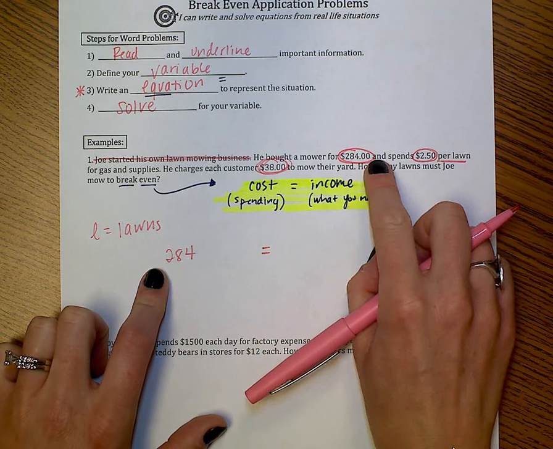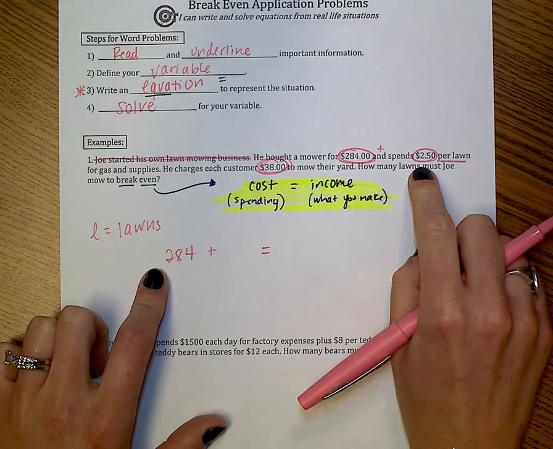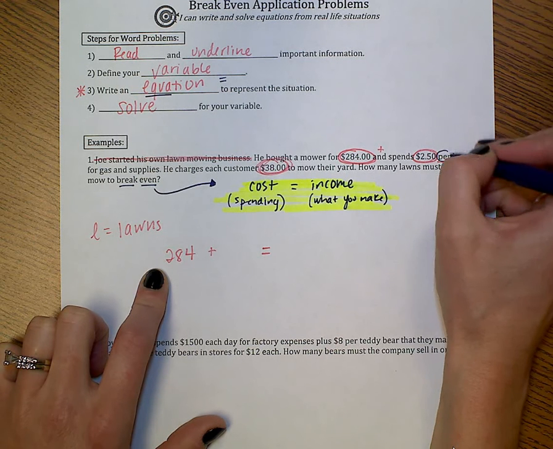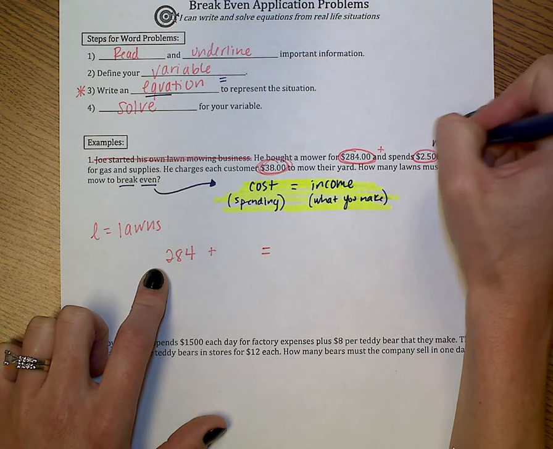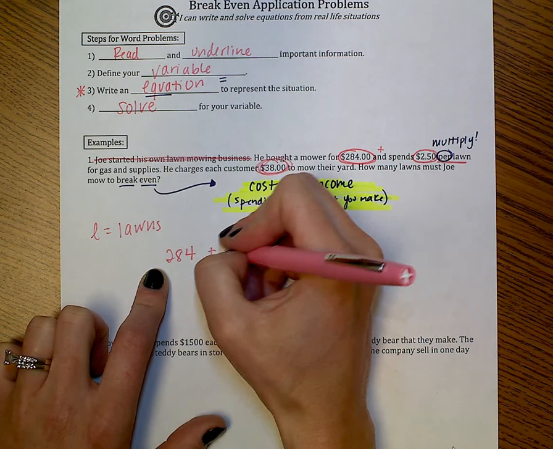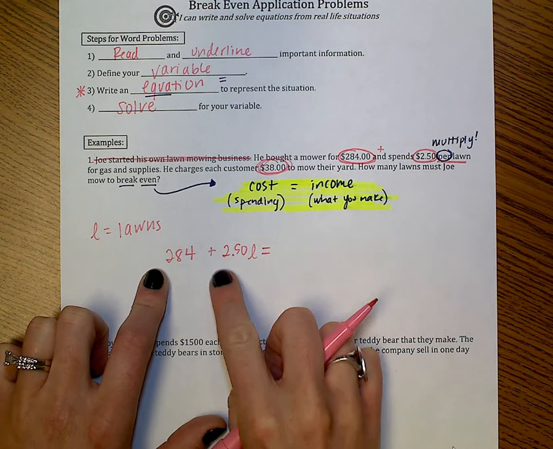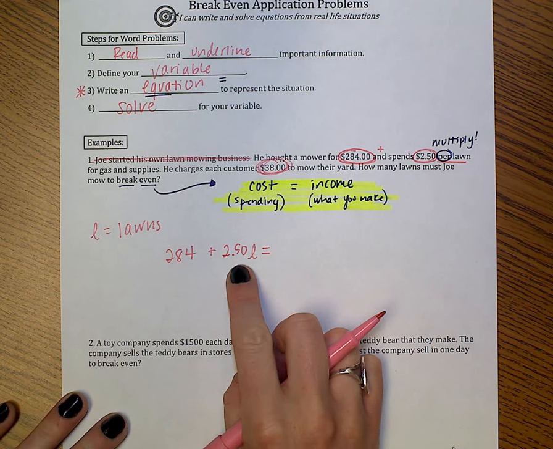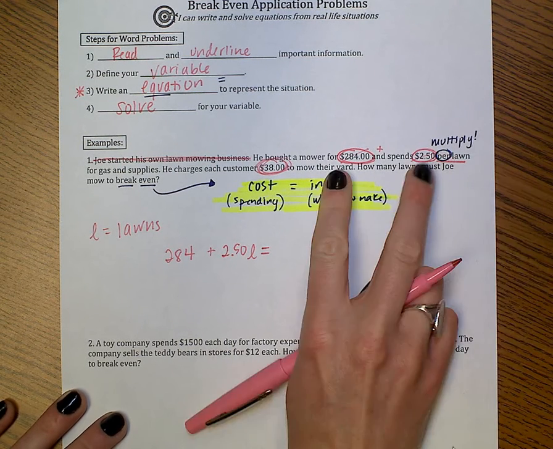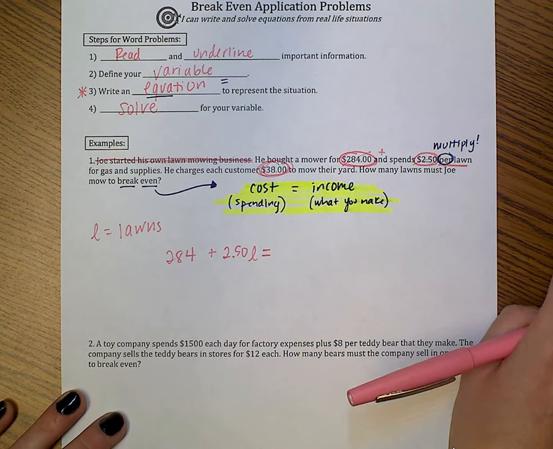On top of that, add $250 per lawn. Now per, you guys, that means multiply. So I need to multiply 250 per lawn, and I used L to represent the lawns. So I'm going to say plus 250L. Okay, I'm going to cross off the numbers that I've used. You need to use all of them. I used both of those, so I'm good. Those are all his costs.